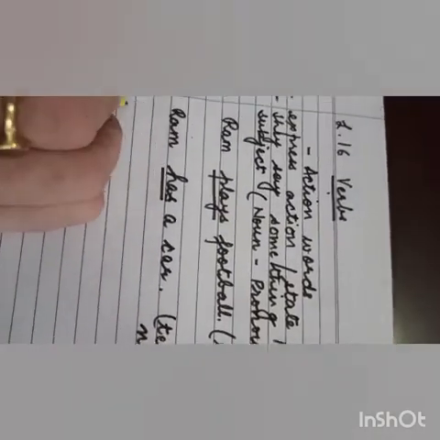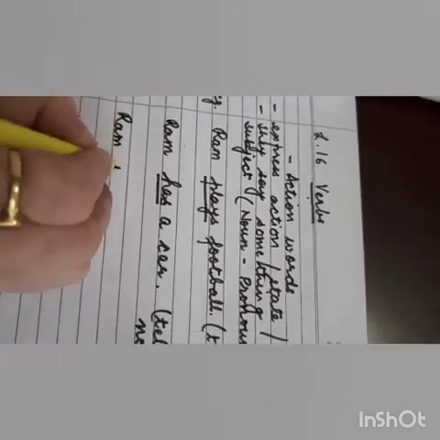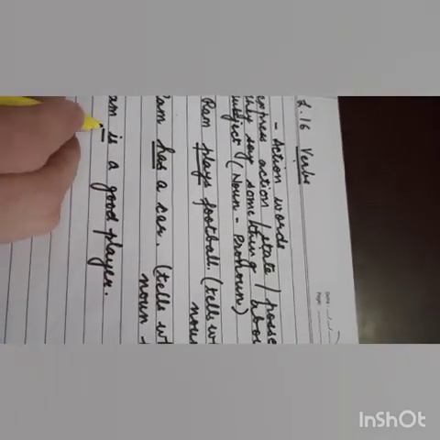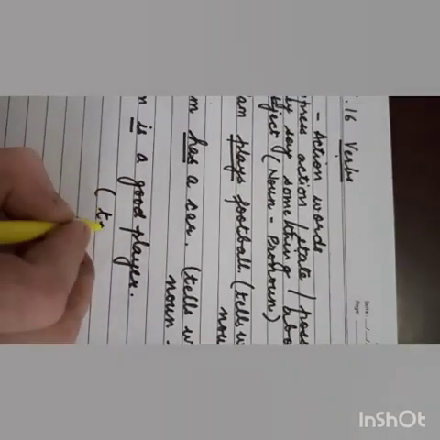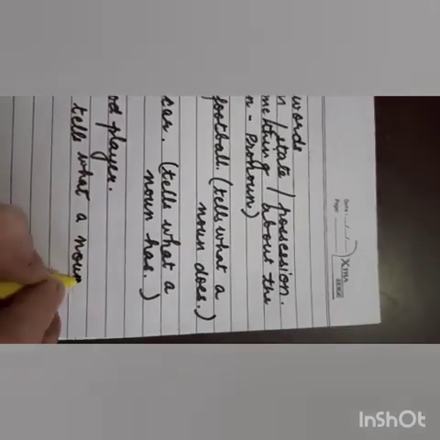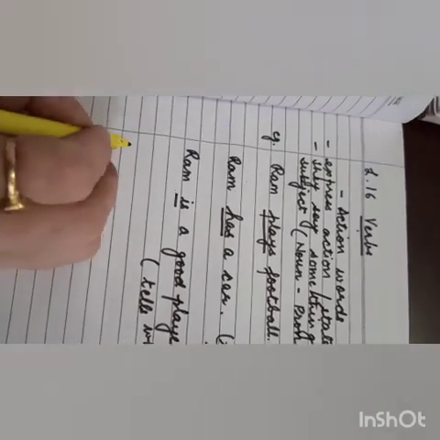Now, third sentence is Ram is a good player. Now, what is the verb in this sentence? Verb is. So, what is the verb is telling you? It tells what a noun is.